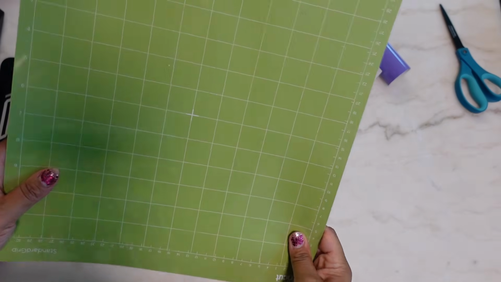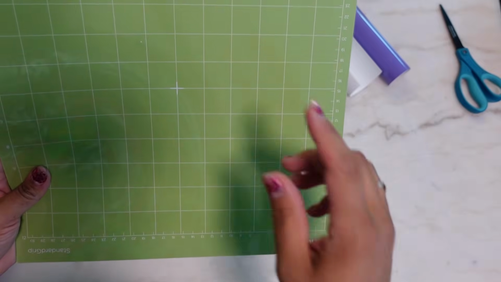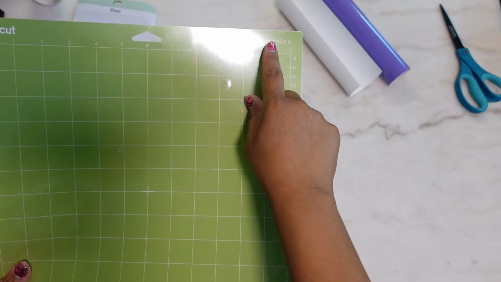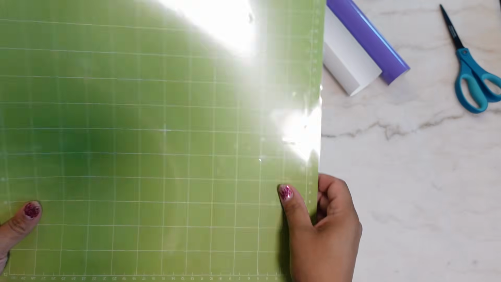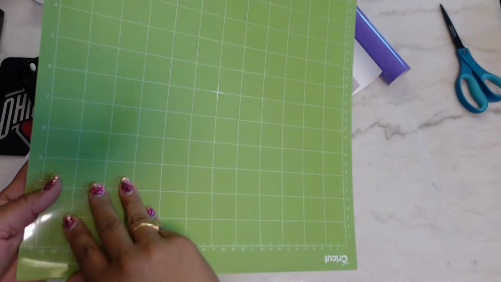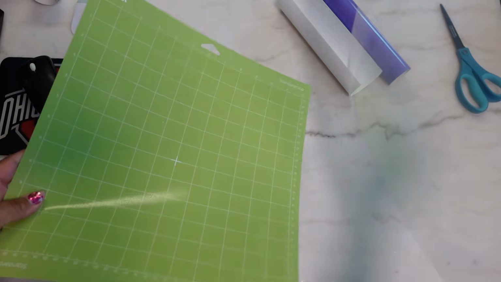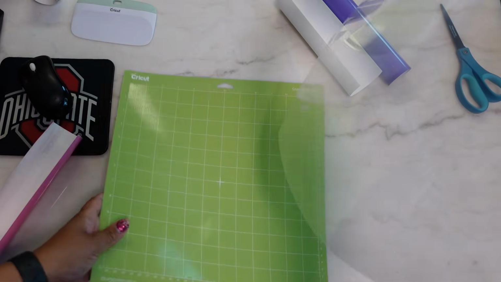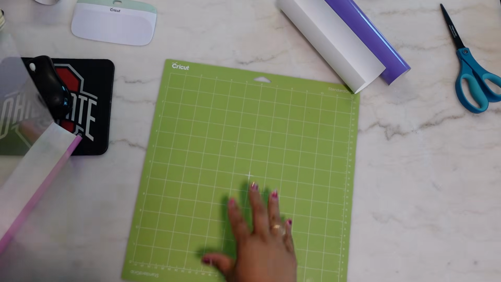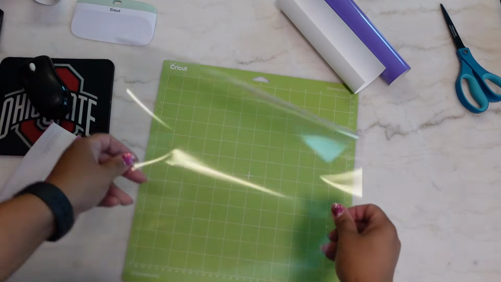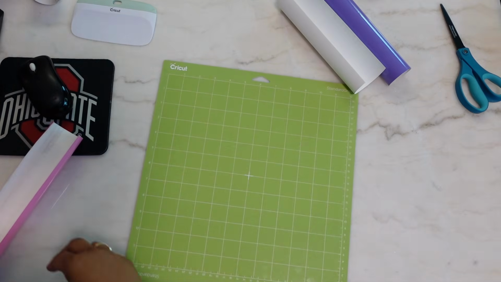So now we need to actually put these on our cutting mats. Here is a standard grip. Remember, it's the green, so a standard grip cutting mat. It is the Cricut brand. This is a new one, so it's gonna be extra tacky. I'm gonna pull this off, save this. This protects the mat because remember, this is sticky, so you don't get all kinds of dust and everything sticking here. So save that, put that to the side.